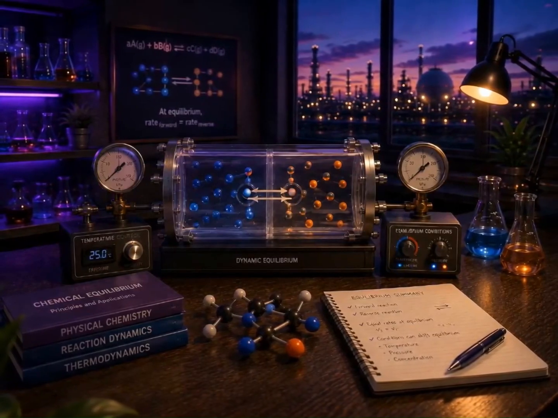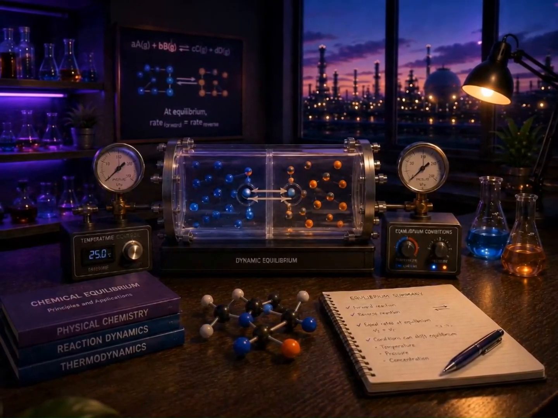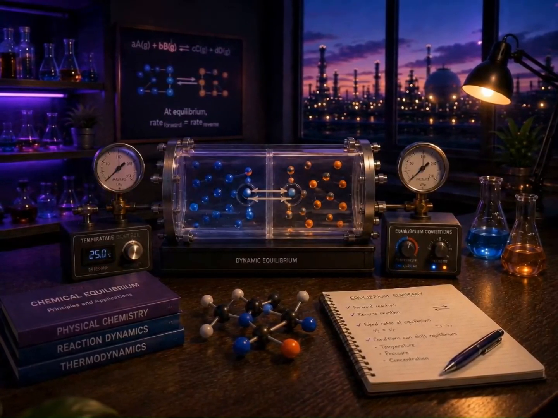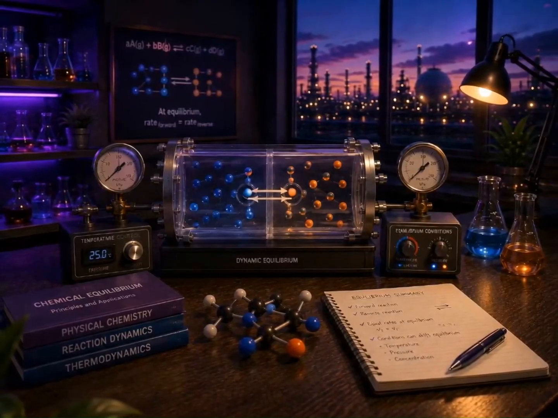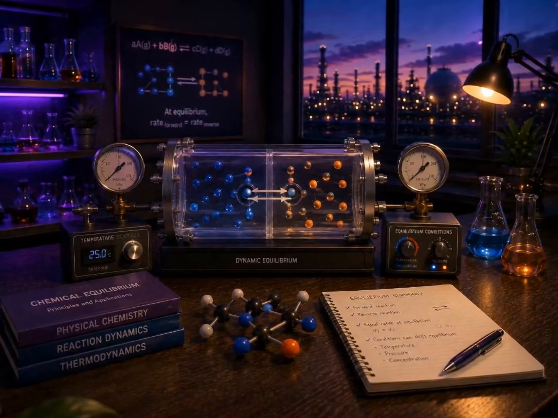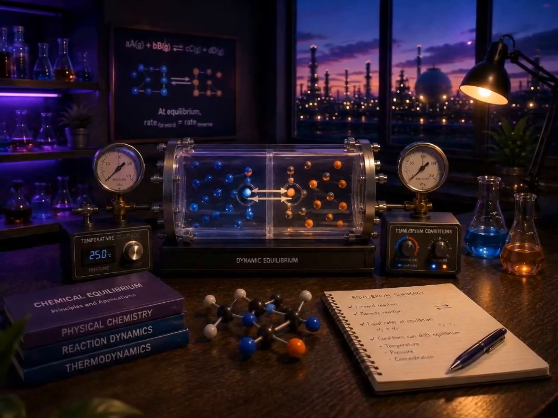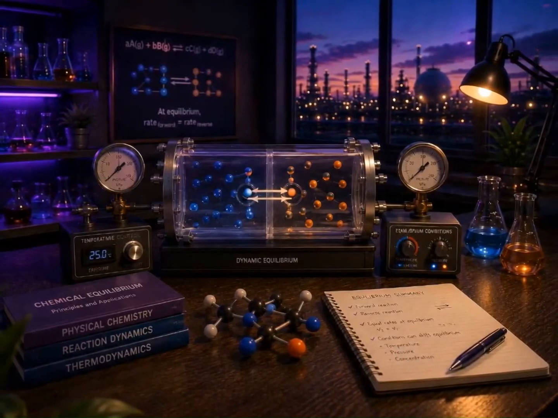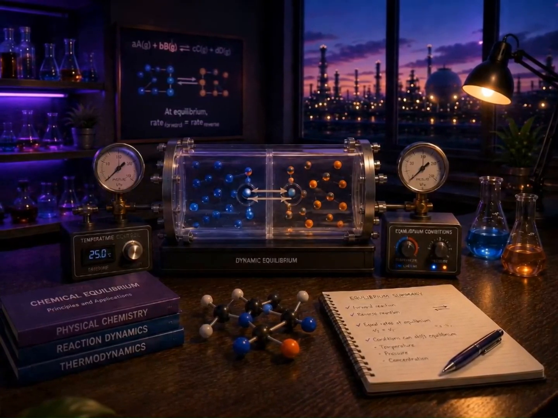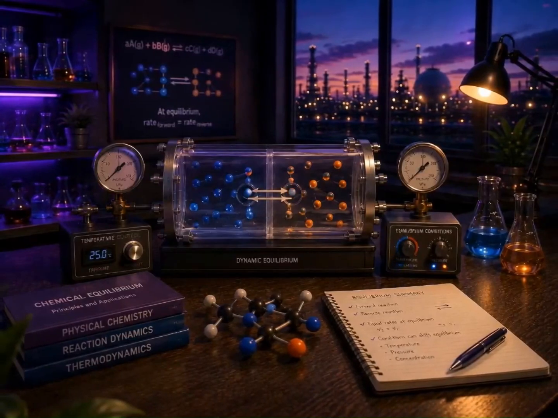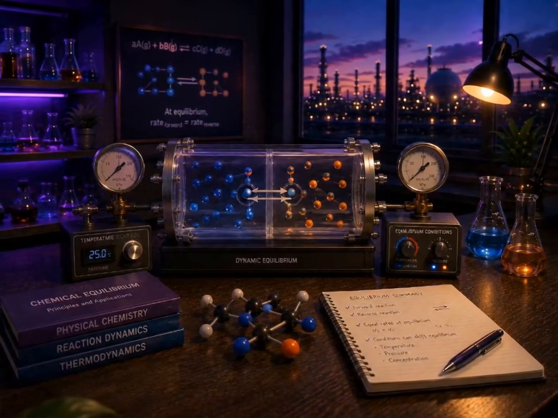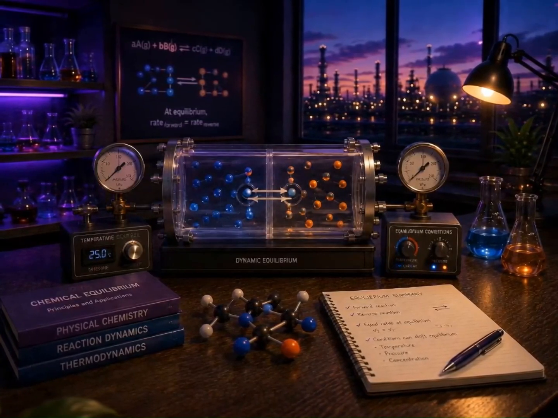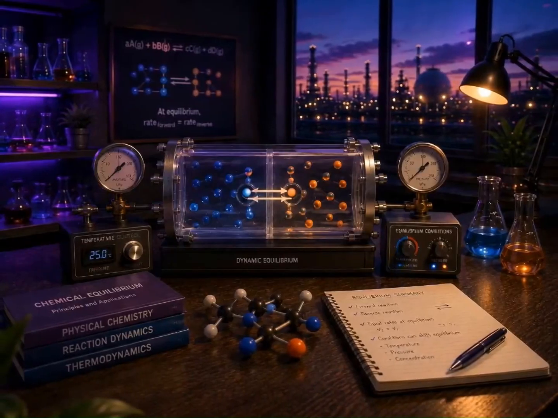Now, let's return to energy profiles. Energy profile diagrams help us visualize enthalpy change. For an exothermic reaction, the reactants are shown at a higher energy level than the products. The arrow from reactants to products points downward, and delta H is negative. For an endothermic reaction, the reactants are shown at a lower energy level than the products. The arrow points upward and delta H is positive.